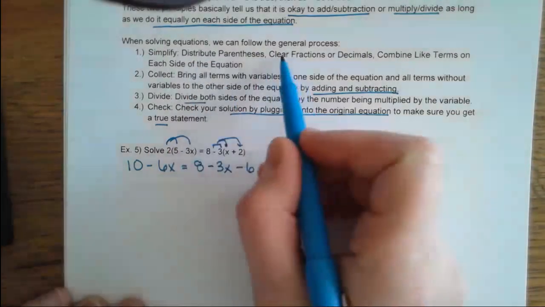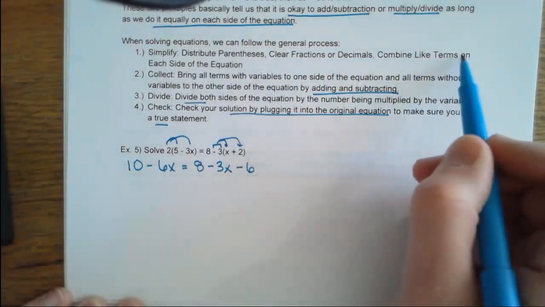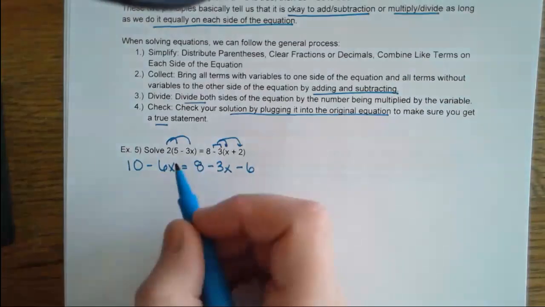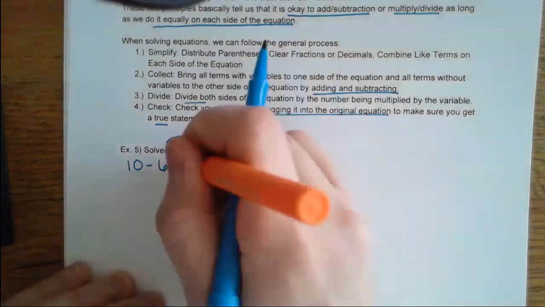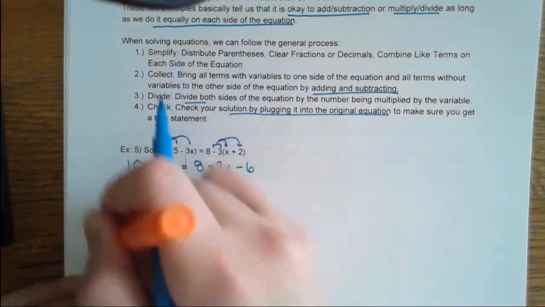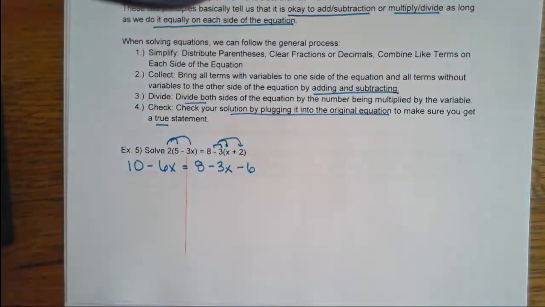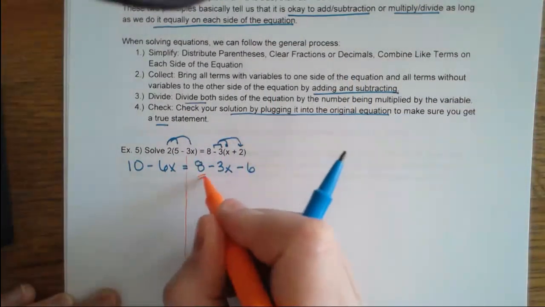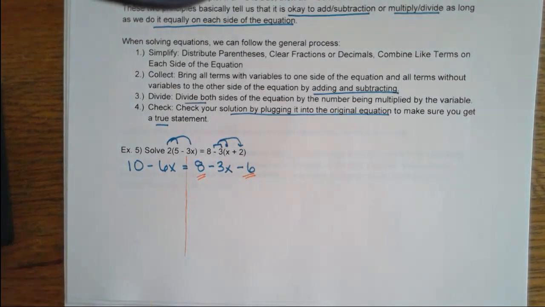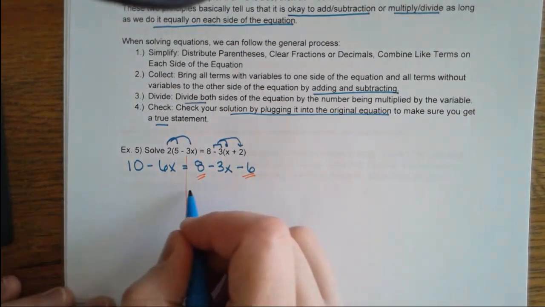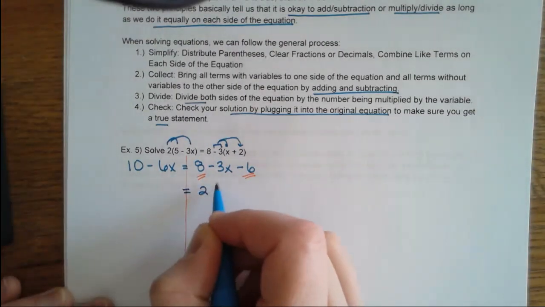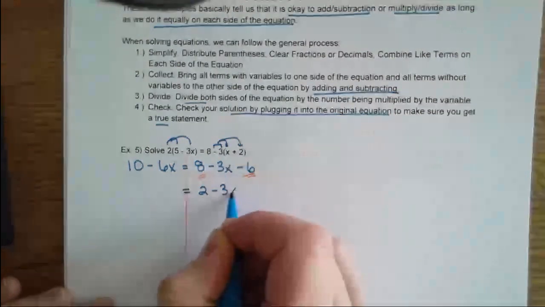Now what I do, I don't have any fractions or decimals, but I'm going to look at each side of the equation first. So when I say sides, like here's my equation sign, right? I'm going to look at the left side and the right side and see if there's anything I can do that's easy. On the right side, I do see an 8 and a minus 6 that should go together. And 8 minus 6 is 2. So I'm going to get 2, and then I bring everything else down.